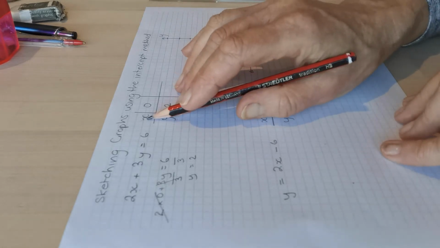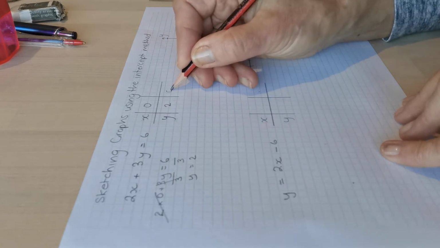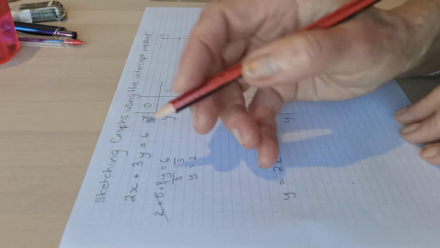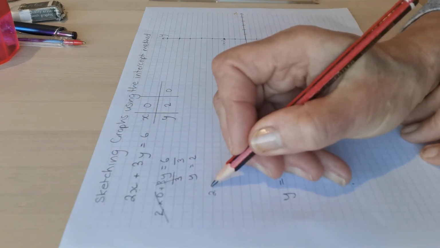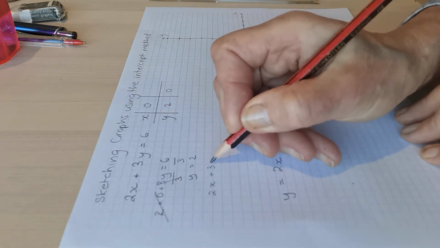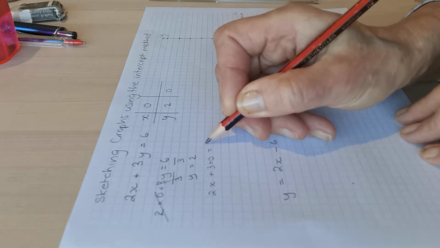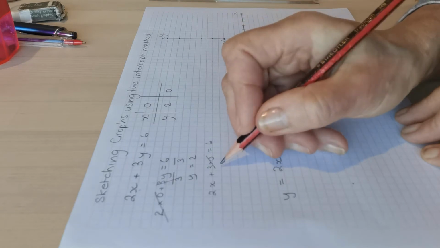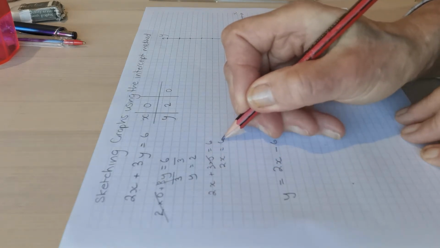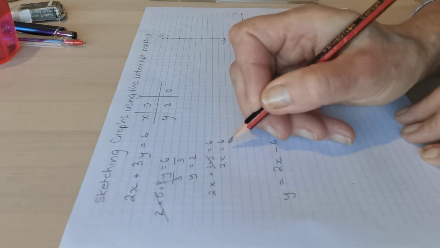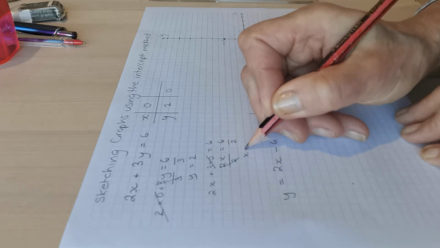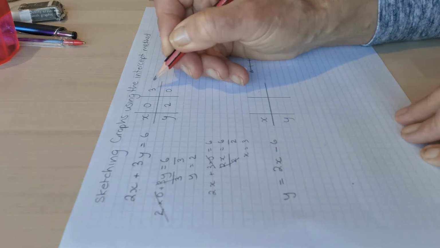To find the x-intercept, you need to substitute y is 0. So 2x plus 3 times 0 equals 6. This cancels out to 0, so you have 2x equals 6. 2 times 3 is 6, or you could divide out by 2, and x equals 3.